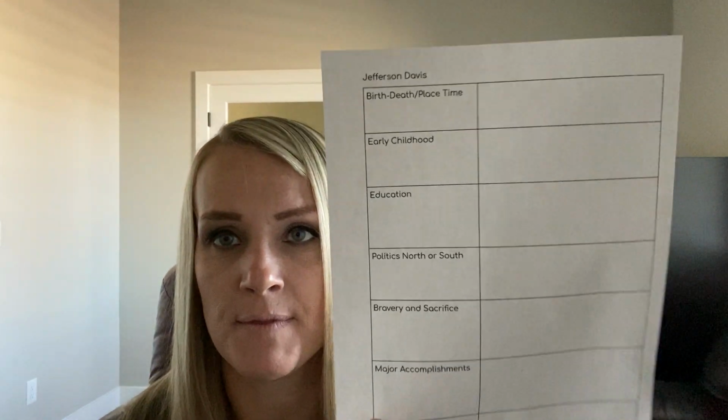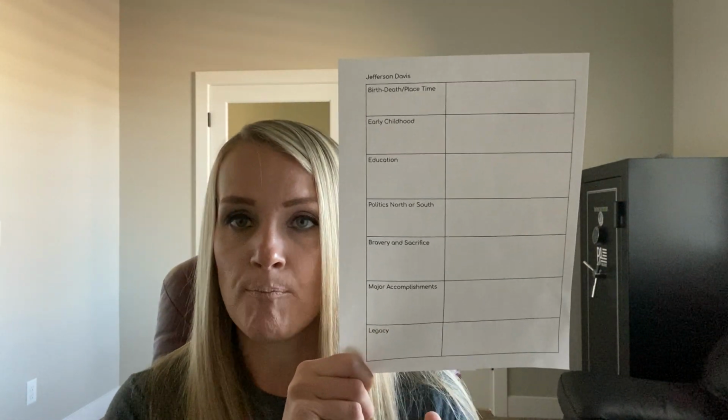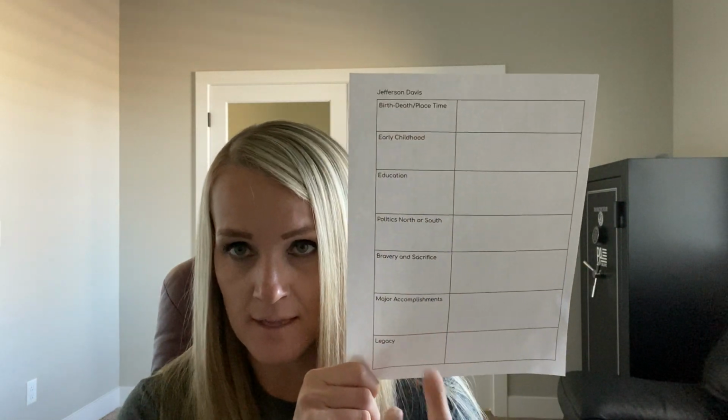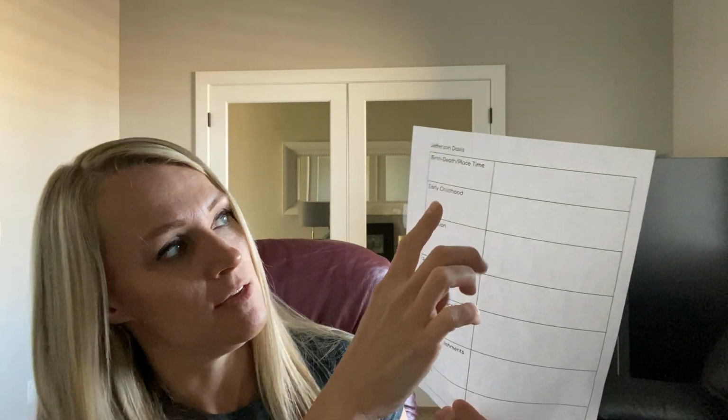Now, before we get to the presentation part, I want to tell you about where to find your graphic organizers. Okay, so I will upload a bunch of different graphic organizers. They're all very similar. They all look something like this, okay? But if you have a person, obviously these are going to be different things than if you had a place. So for instance, this one is Jefferson Davis.